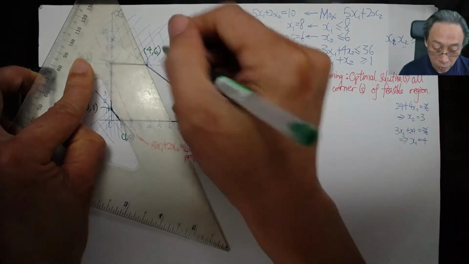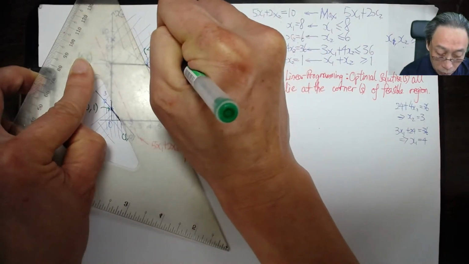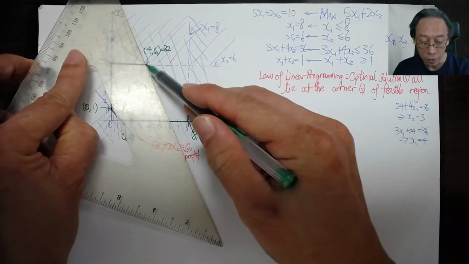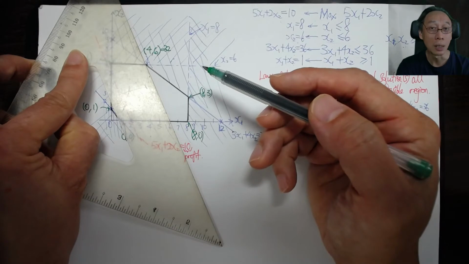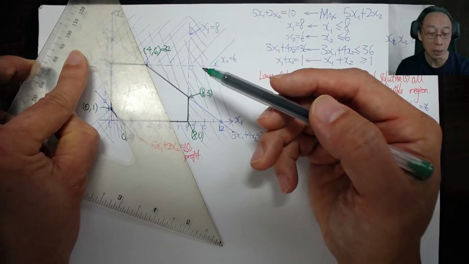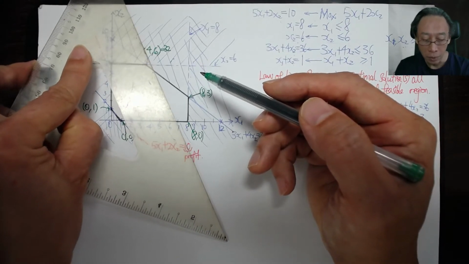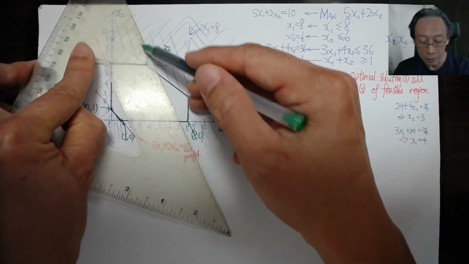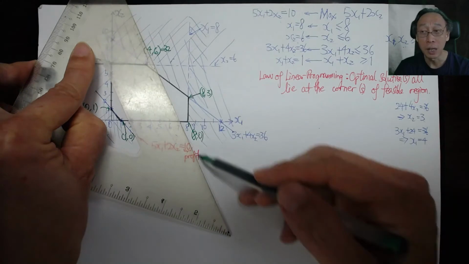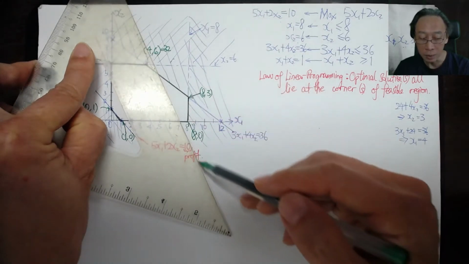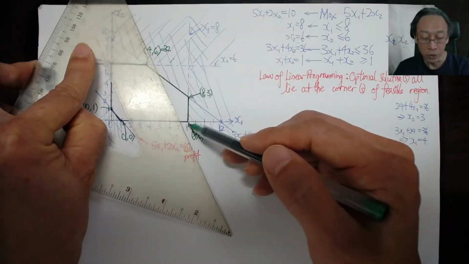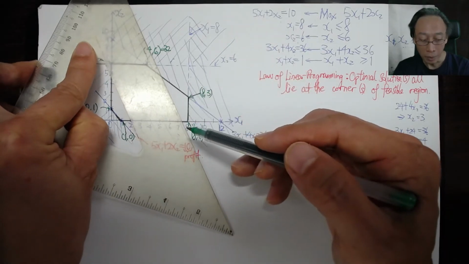So we can actually then write equals to 32. If we shift our objective function line to touch this particular intersection point, can we do more? In other words, can we shift some more to the top right while still having this objective function line touching, intersecting, non-trivially with our feasible region? And the answer is yes.